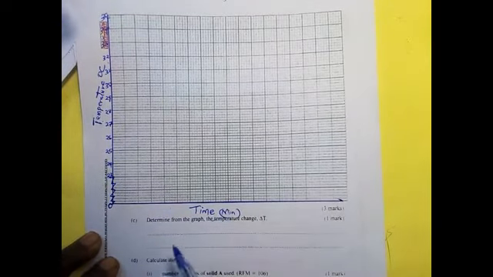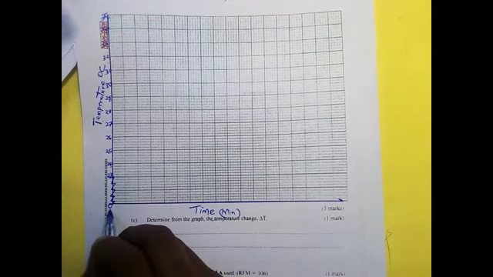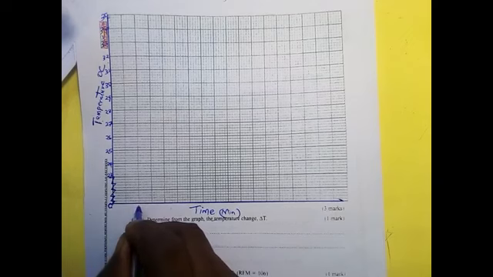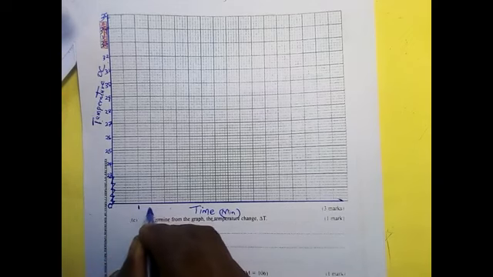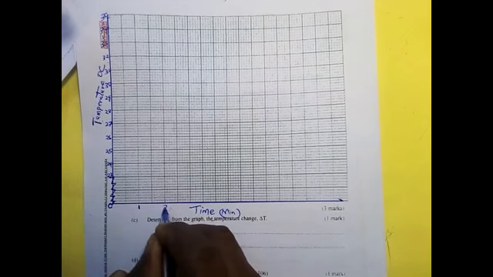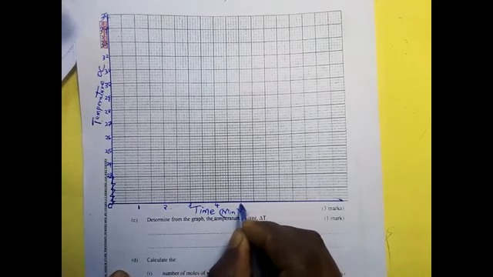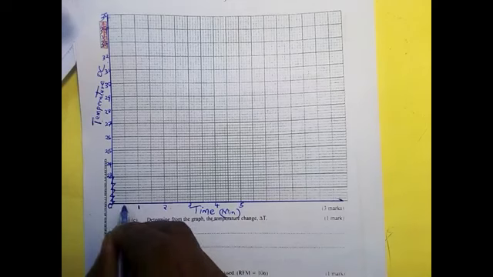Now let us go for time. Our time, we have a range of half a minute. So from 0 we can have 1 minute at this point, and then 1.5, 2 minutes, 3 minutes, 4, and 5. In between here, 0 and this is a half.